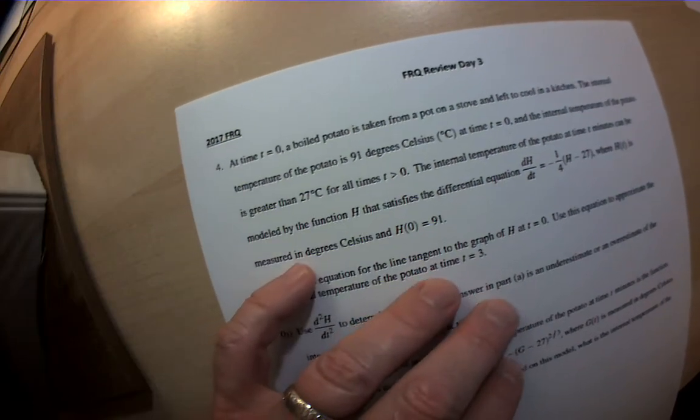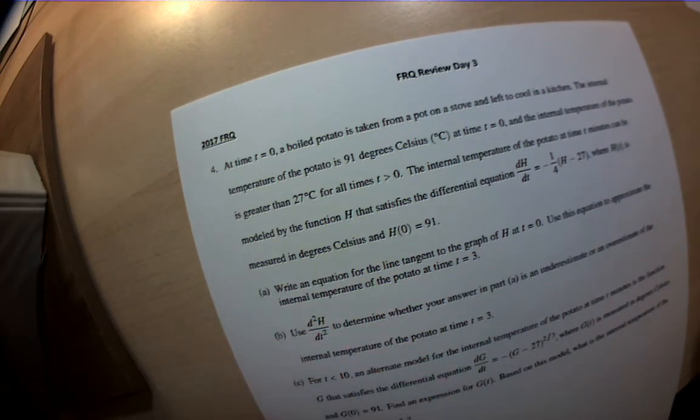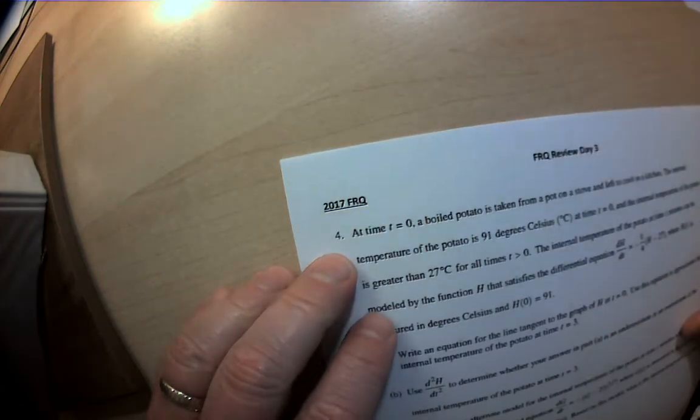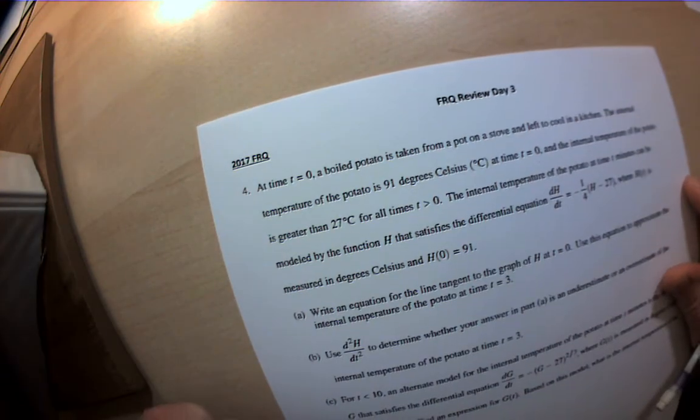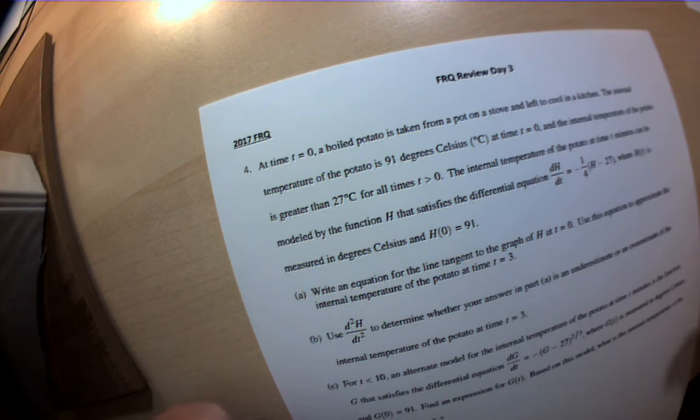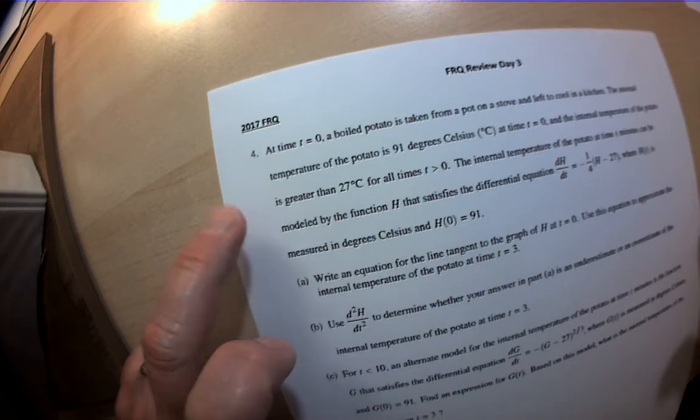Hey people, I was going to assign this for homework, but I figured let me go through it in class instead. This was from 2017, problem number 4. This is the problem that totally blew my students away, and it generated a lot of baked potato memes from calculus. I think maybe it was the fourth problem.